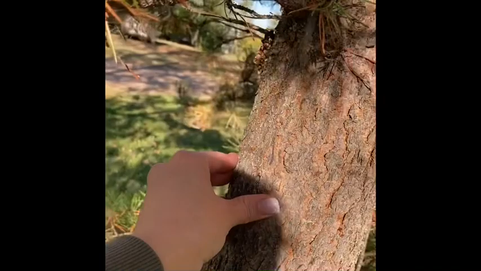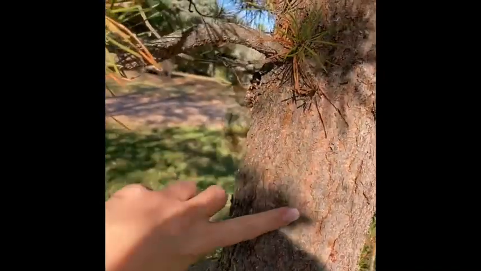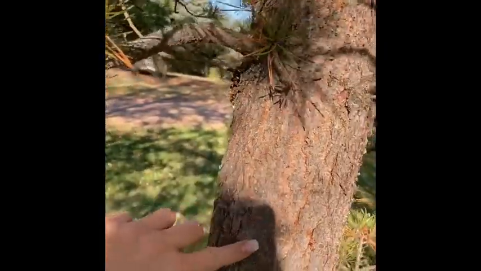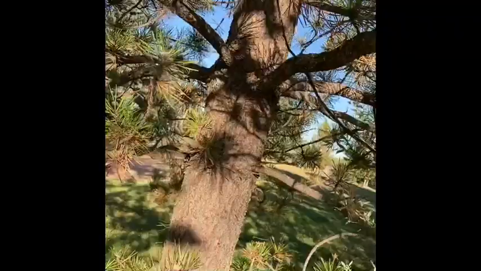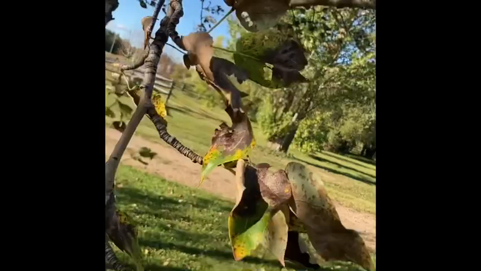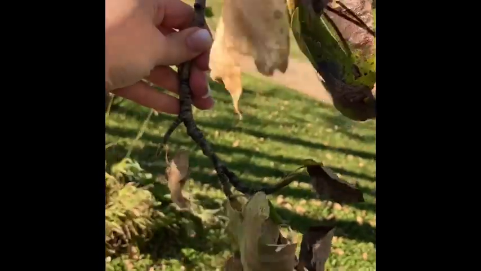So you can see that the bark on this pine tree has a lot more texture. All these little lines are on it. Also, deciduous trees lose their leaves in the fall. So you might be noticing that there's a lot of crunchy dried leaves on the ground, and that when you look at the trees, the leaves are starting to turn autumn colors like yellow, orange, or red or brown.